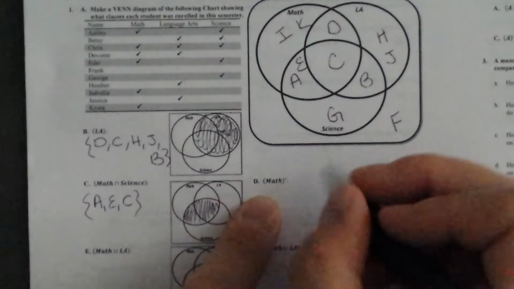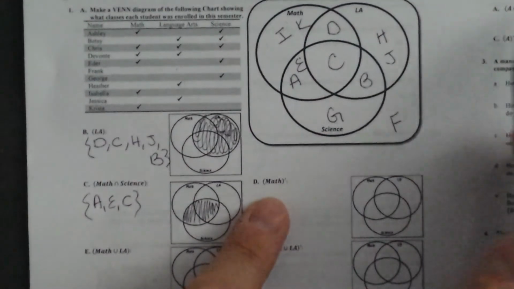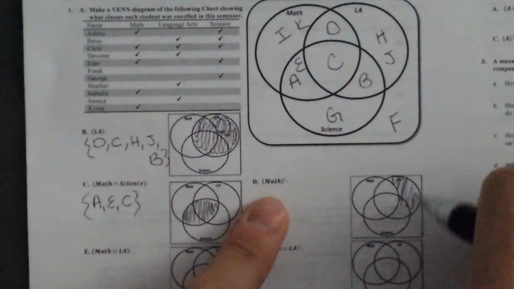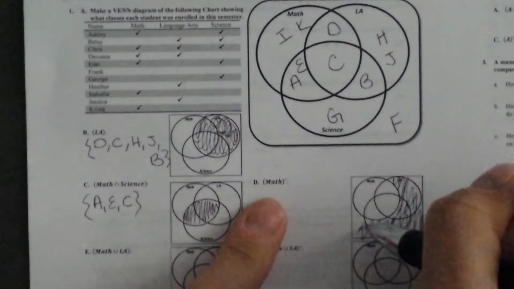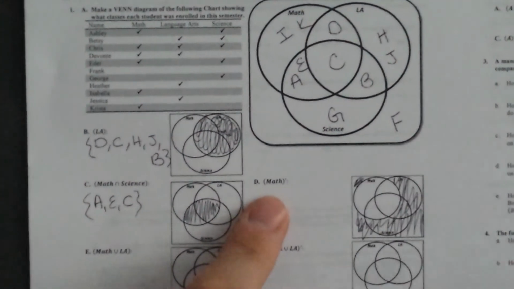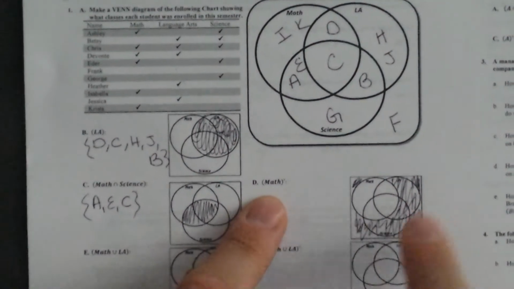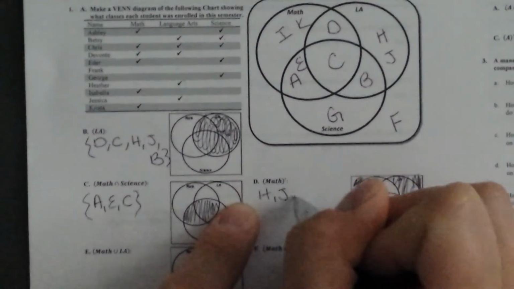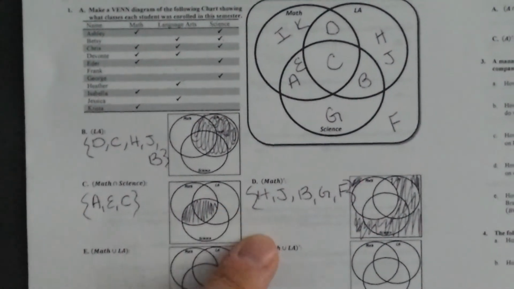For letter D, now we're coming to the apostrophe. So we have math apostrophe, and if you go to the definition, it means not. That means we want everything outside of the math circle. And that does include Frank out to the side here. Everything outside. So you also want to draw the box outside the Venn diagram, but inside the box. So we've got H, J, B, G, and F. That is everybody that is not taking math.